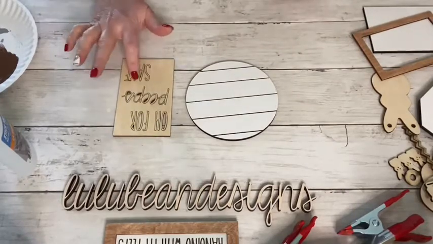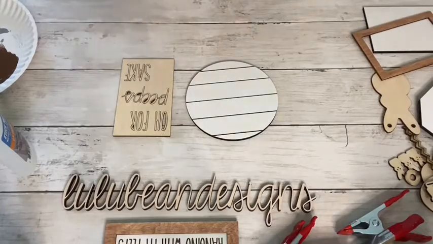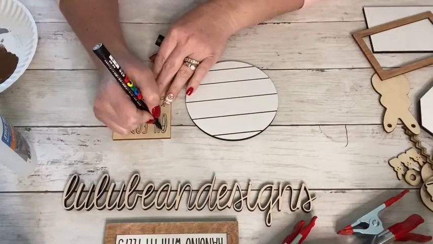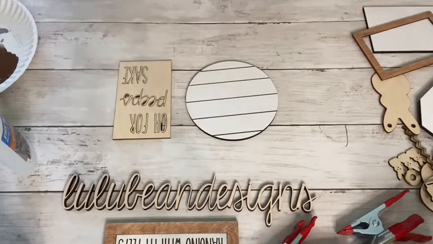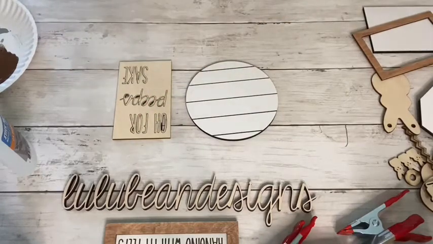I think I'm just going to do black for the lettering on there. So I have a black Posca pen. All right, I'm just going to use the bigger one. I need the bigger one. Hold on. That's my thin one. Oh, no, that's gold. I don't want gold. Hold up. That's my black Posca pen.